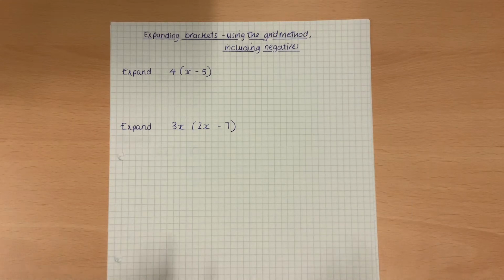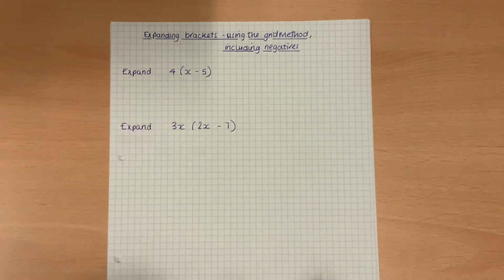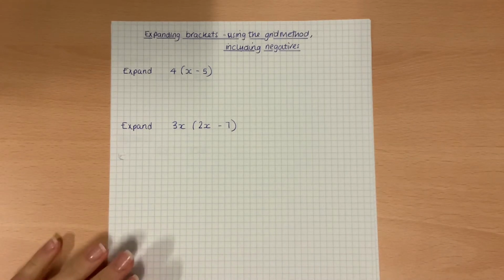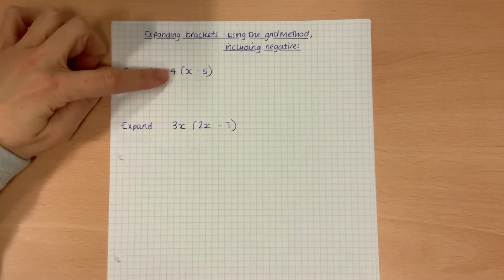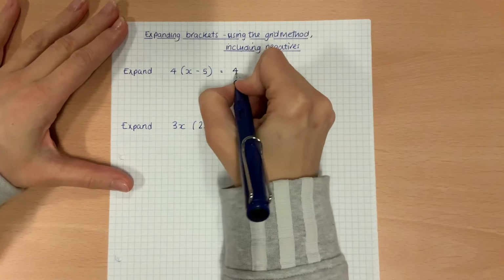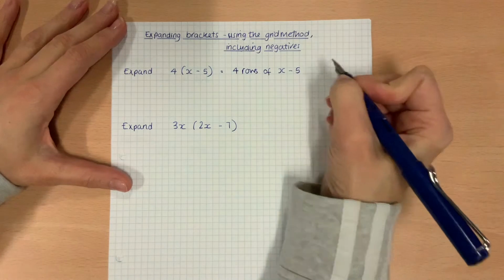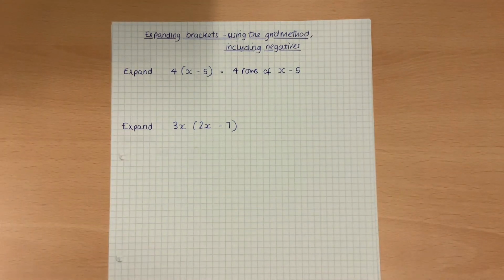So what we're going to do first of all is explain and write down what this means here, and then we're going to put it into the grid so that you can show the workings that way and get the total of the array. First of all, we need to write down what we have got here. Remember, this 4 on the outside means the number of rows. So what I've got here is 4 rows of x minus 5. So there's x minus 5 in each row.